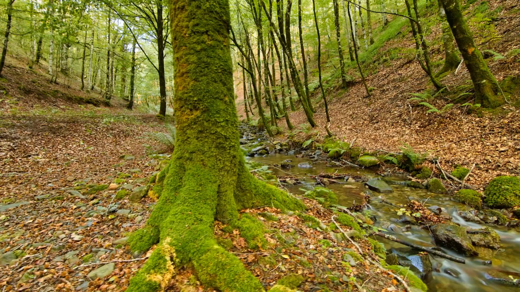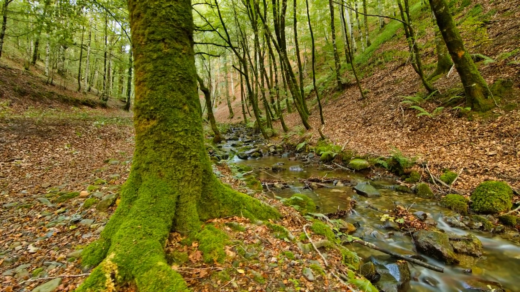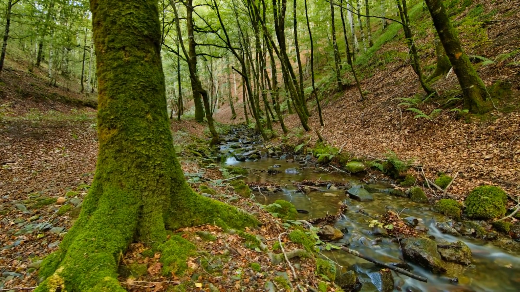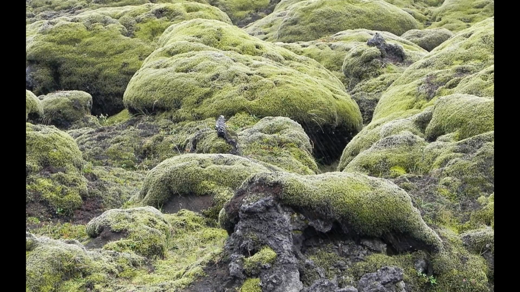As a result, they can be found in a multitude of habitats: humid tropical forests, wetlands, wooded areas, alpine ecosystems, gardens, caves, urban areas. One thing all these environments have in common is humidity, which helps mosses survive. But it is not impossible to encounter mosses in sunny and dry areas.